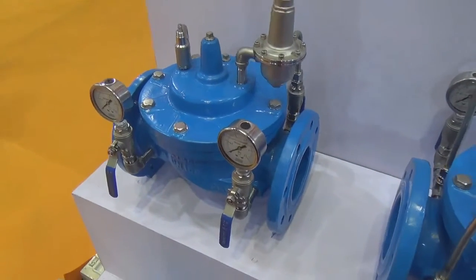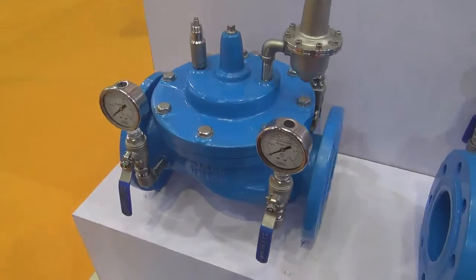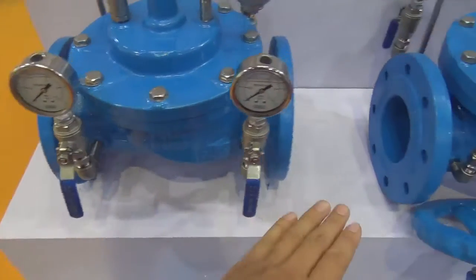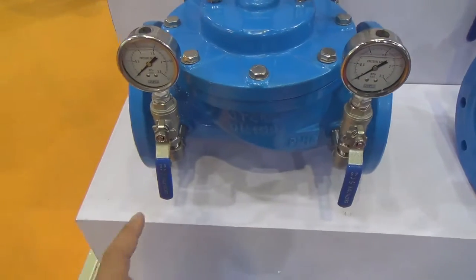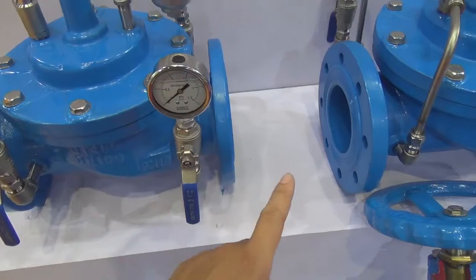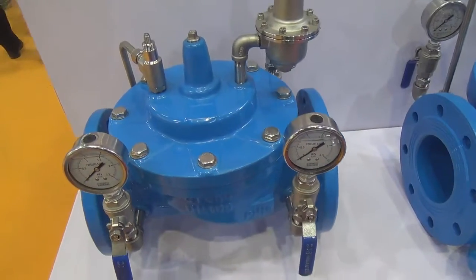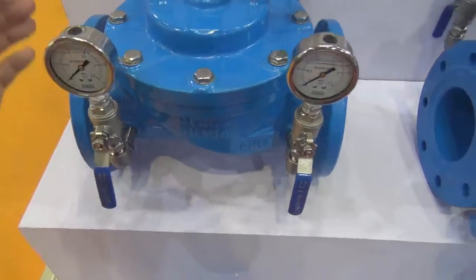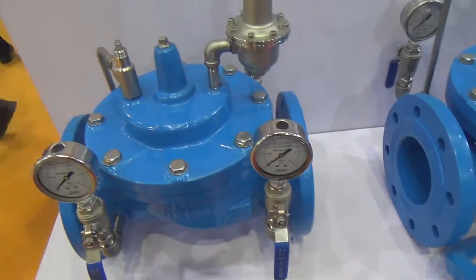Here is a hydronic control valve. The function of this valve is to reduce the pressure from the upstream to the downstream. So we have two gauges. This gauge shows the upstream pressure, and this gauge shows the downstream pressure. This valve will automatically reduce the pressure. When the water flows from the upstream to the downstream, the pressure will be reduced.